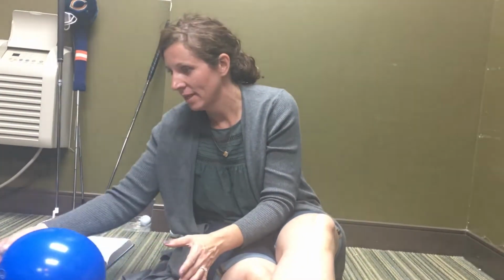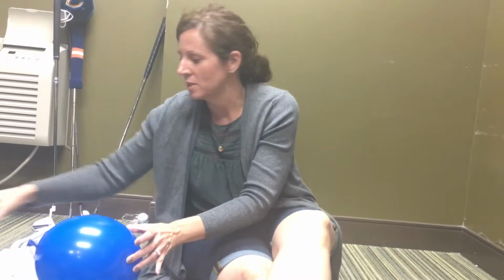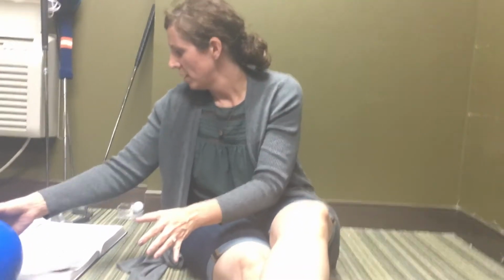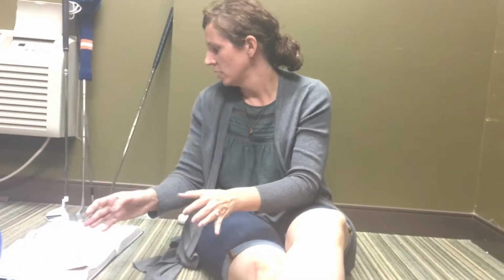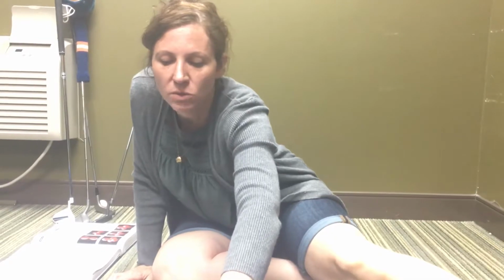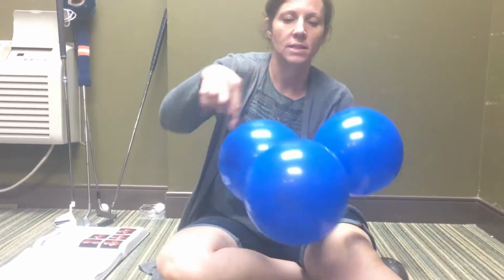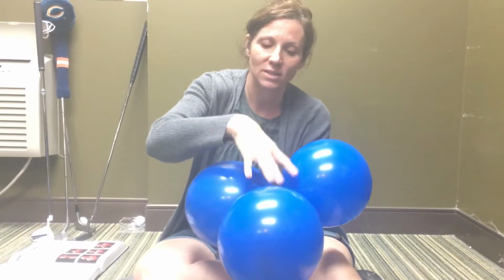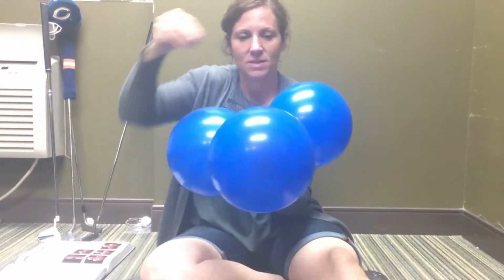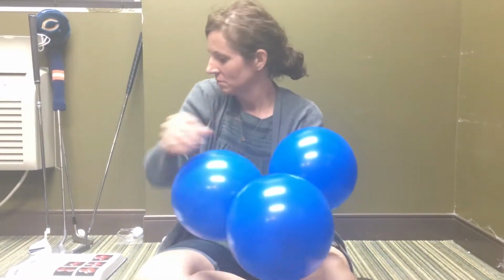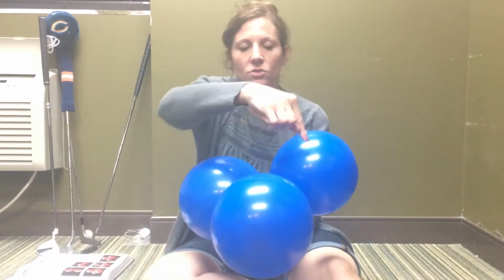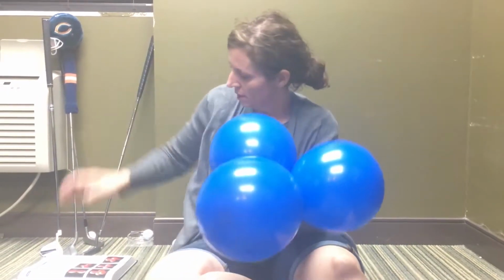Okay, for my second electron shape, sorry, I'm having a little trouble with these balloons. Trigonal planar would be our 3 balloons bonded here, our 3 molecules bonded here, together along with the central atom. And they're just 3 balloons in a trigonal shape.